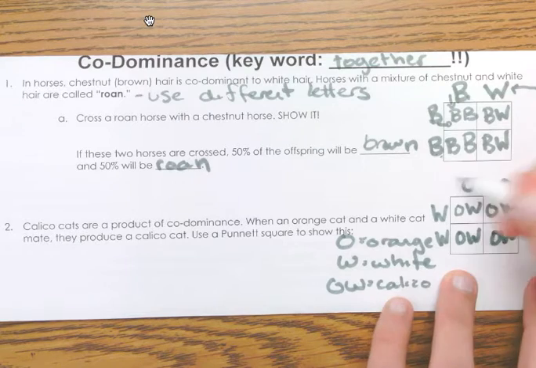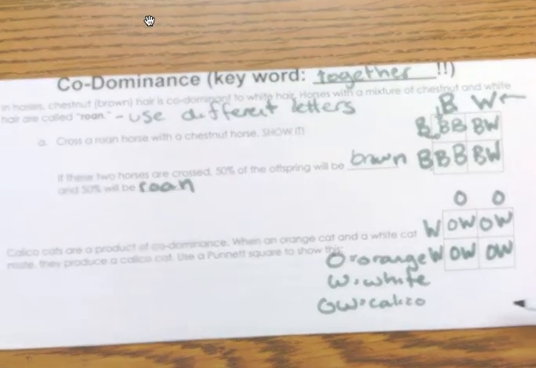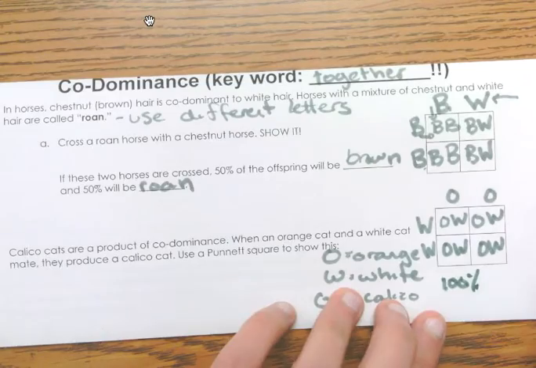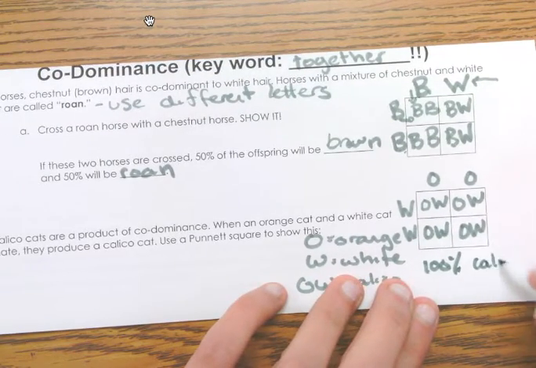This parent, let's say this is the female cat, is only donating the orange allele. This cat, the male cat, is only donating the W allele. So you have 100% heterozygotes that have both phenotypes, in this case calico.